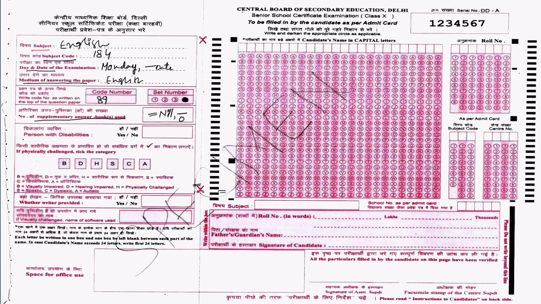After that you have to mention whether the candidate is a physically challenged person, a physically disabled person. If yes, then you will write yes. If no, then you will write no here. If your answer at this point is yes, then you have to mark the category of your disability. Whichever category you are physically challenged in, you have to mark that code. Here you can see B, D, H, S, C, A. Six categories of physically challenged people are given.